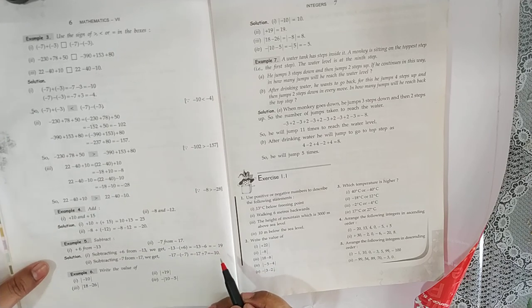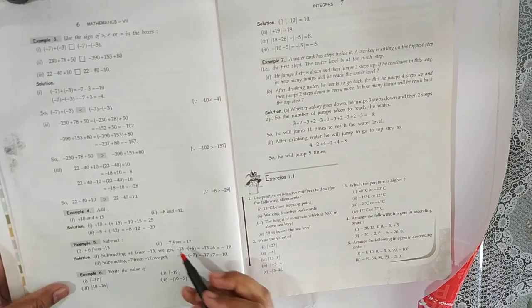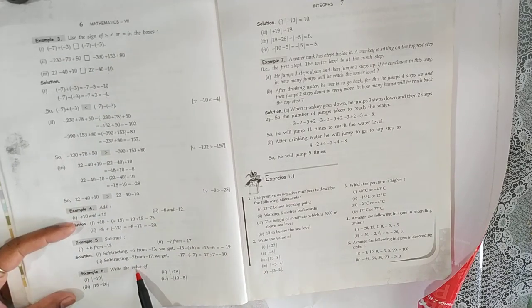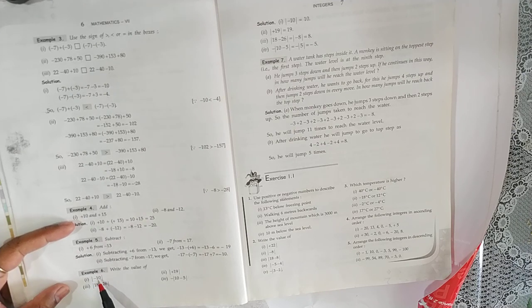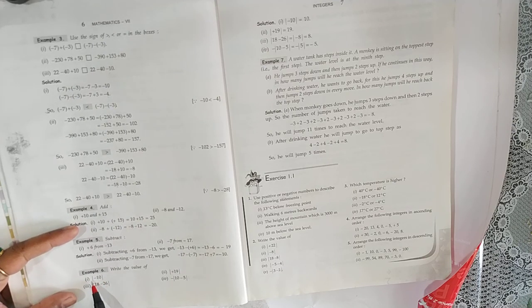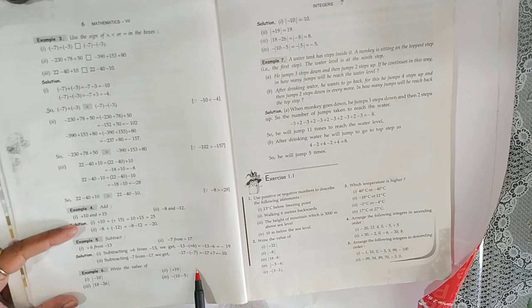Okay. Now we will move on to the last question. Write the value of mode of minus 10. So we already know that the mode of a negative or positive value is always positive. So the answer will be: mode of minus 10 is equal to 10, plus mode of plus 19 becomes 19.